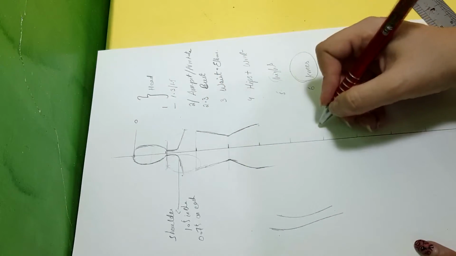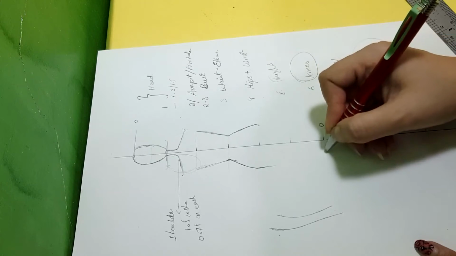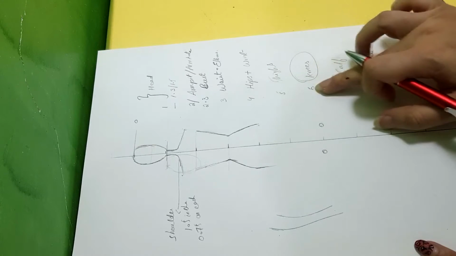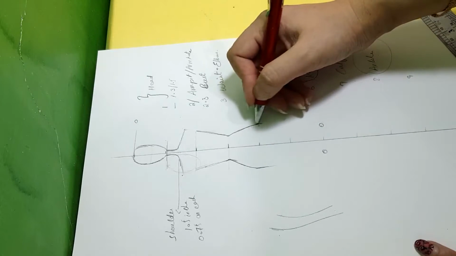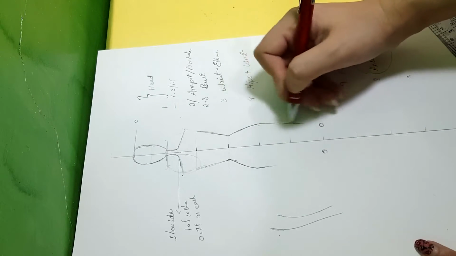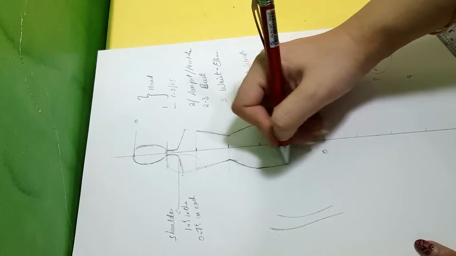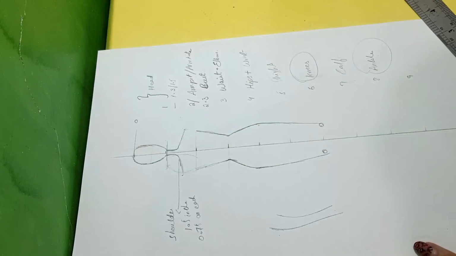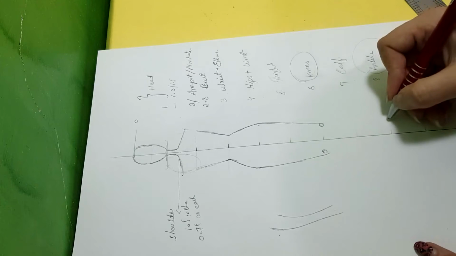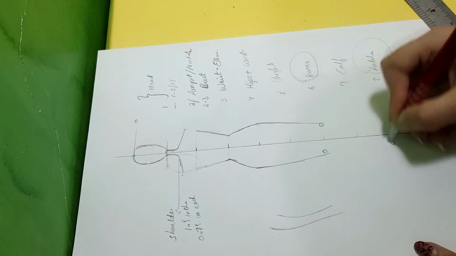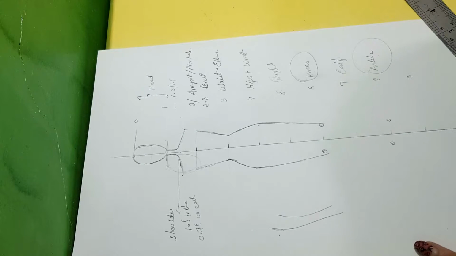So first of all we will mark 2 circles on point 6, on line 6. Okay, now we will join this point to this circle, and another 2 circles on point 8 for the ankle measurement.